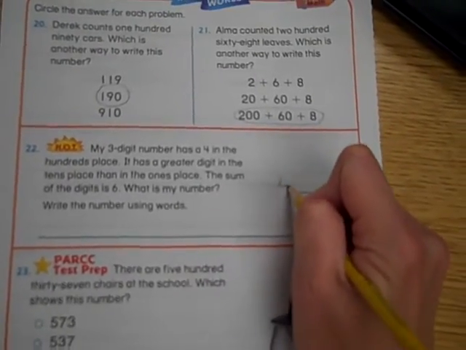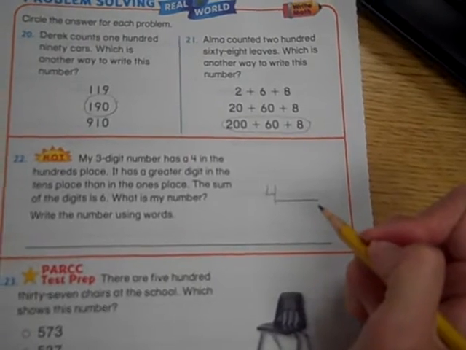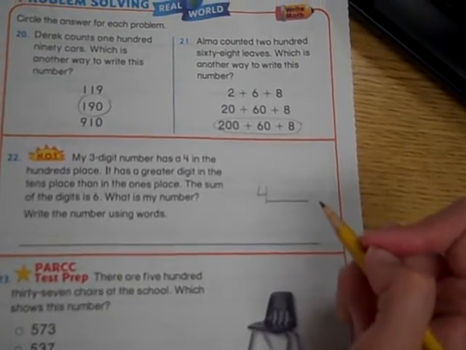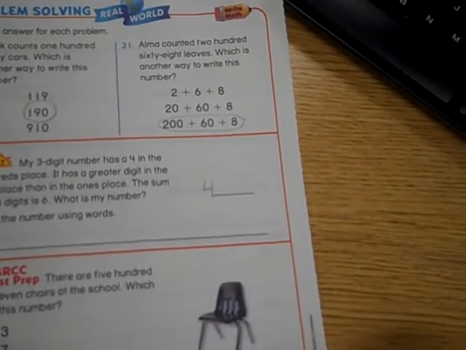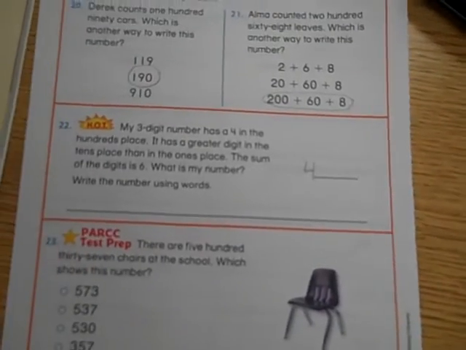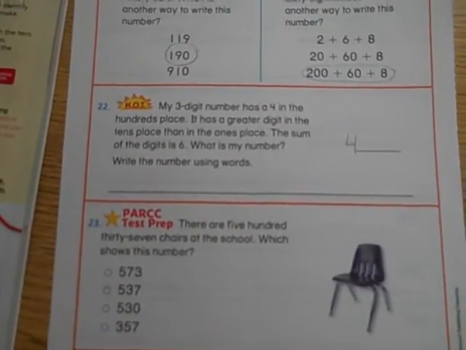My three-digit number has a 4 in the hundreds place, it has a greater digit in the tens place than the ones place, and the sum of the digits is 6. What is my number? Let's see if they could figure out what it's going to be. If it has a greater digit in the tens place than the ones place, maybe could it be a 1? Could it be a 0? Could it be a 2?